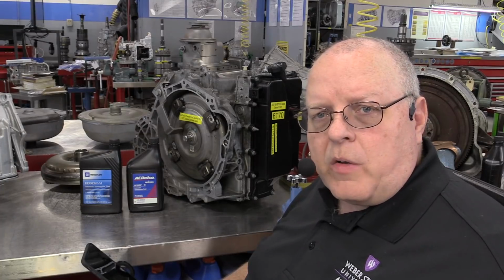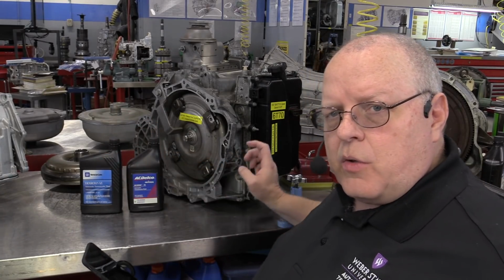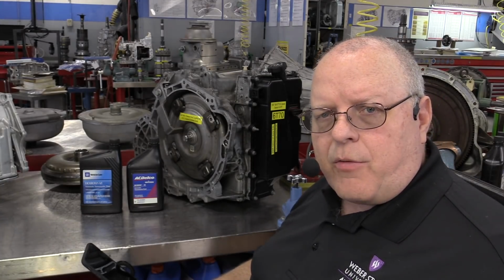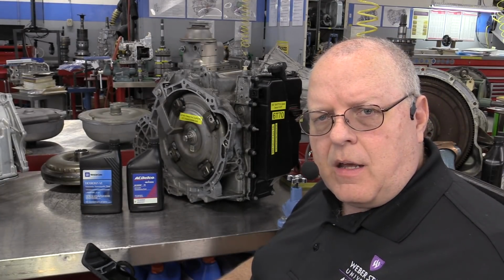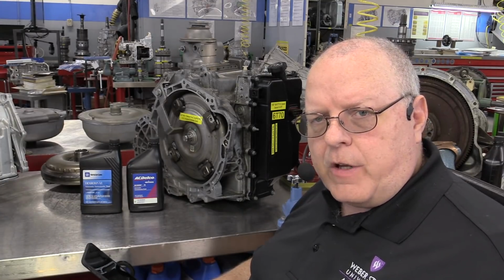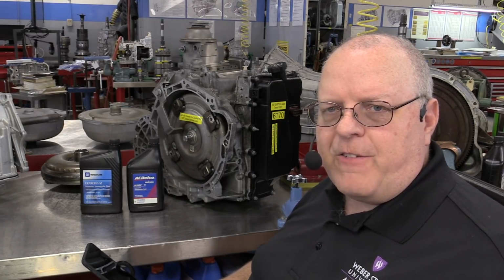Now, the very next model year, the 2007 model year, the Dexron 6 fluid was also used in a front-wheel drive transaxle co-developed by General Motors and Ford called the 6T70 in General Motors vehicles, the 6F50 in Ford vehicles. Ford had their own version of this fluid they called the Mercon LV.